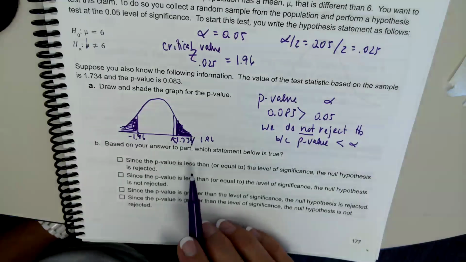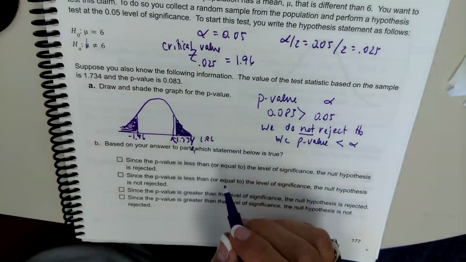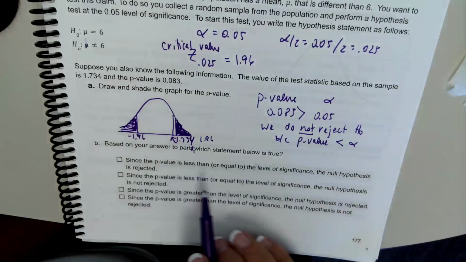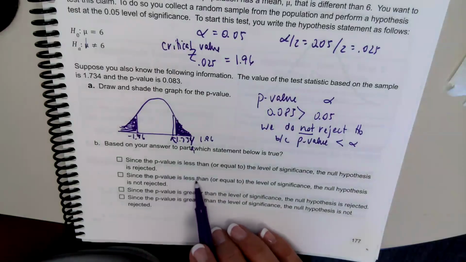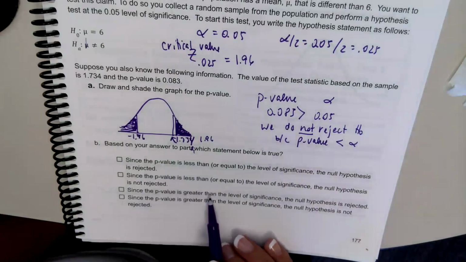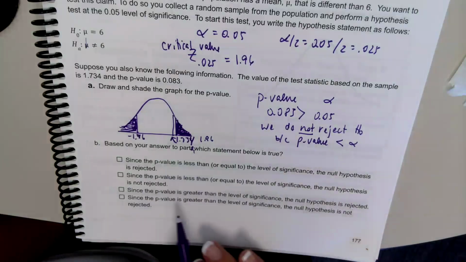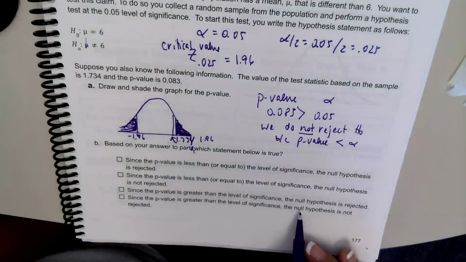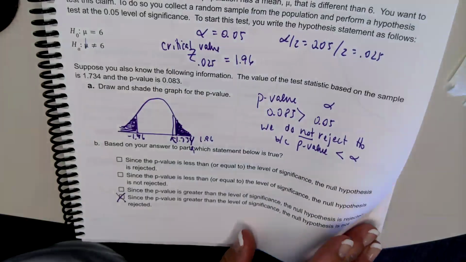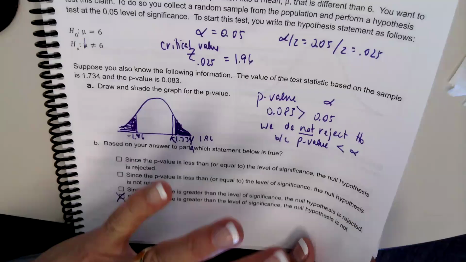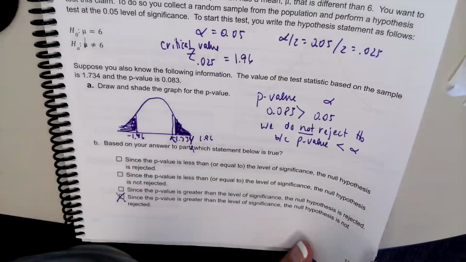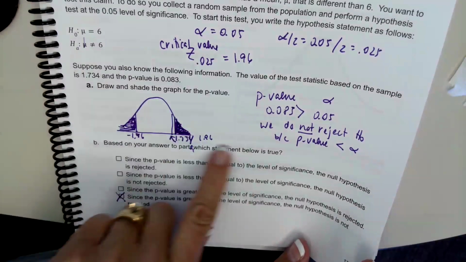So based on your answer to part A, which statement below is true? Since the p-value is less than or equal to the level of significance, the null hypothesis is rejected. Since the p-value is less than the level of significance, it's not, it's greater than, so it's one of these. Since the p-value is greater than the level of significance, the null hypothesis is rejected. Or since the p-value is greater than the level of significance, the null hypothesis is not rejected. This one right here. We're kind of putting it all together, how to write the hypothesis statement, how to find your test statistic. We're going to work on that in a little bit, but we were talking about how to reject and then how to interpret that rejection.